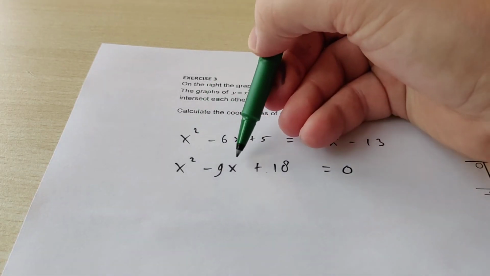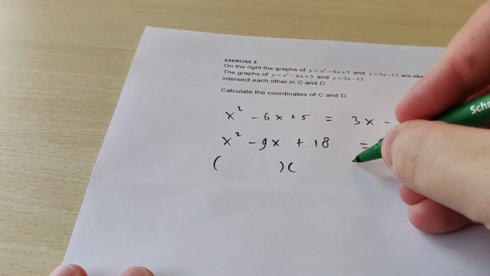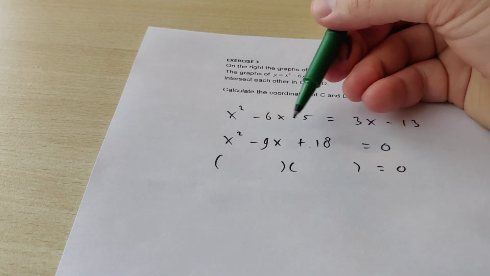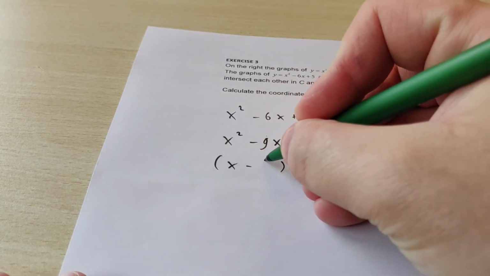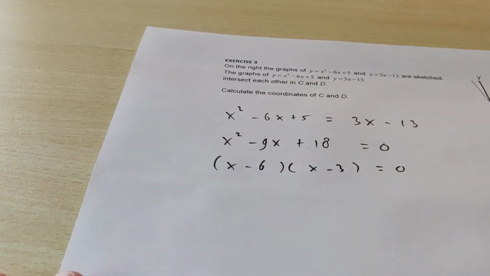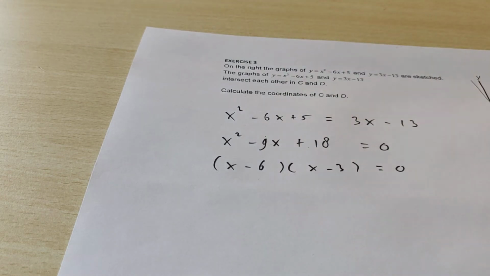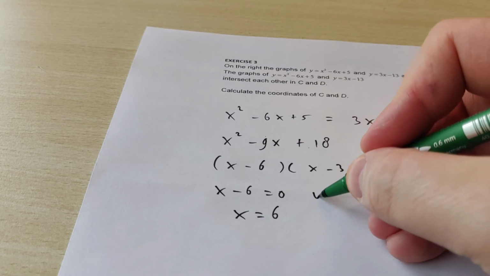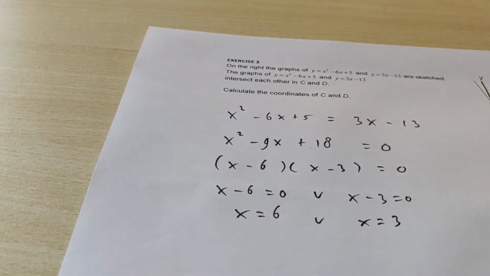Now we see x squared and x and a normal number. That means that we have to use the product sum method to solve it. You have to find two numbers. If you multiply them, you get 18, and when you add them, you get minus 9. Well, these are minus 6 and minus 3, because 6 times 3 is 18, and 6 plus 3 is 9. So then you say that x minus 6 equals 0, which means that x equals 6, or x minus 3 equals 0, which means that x equals 3.